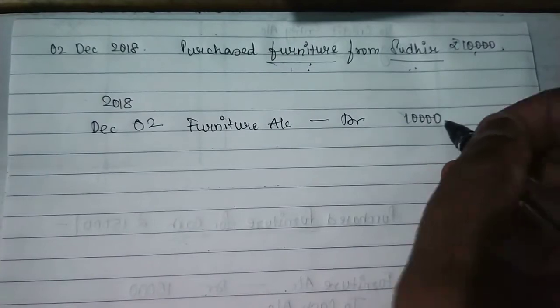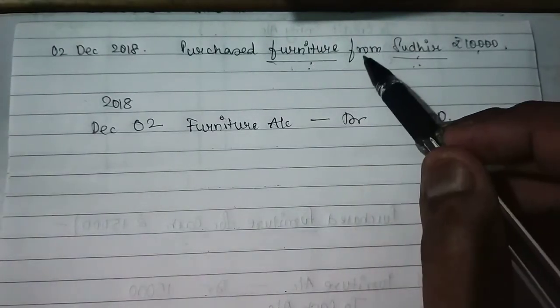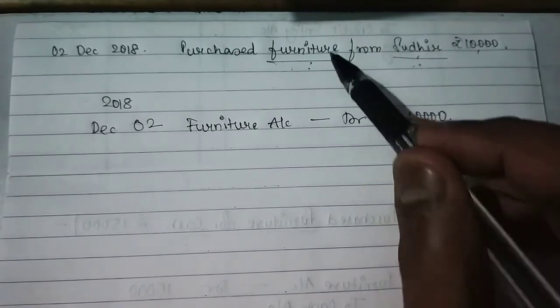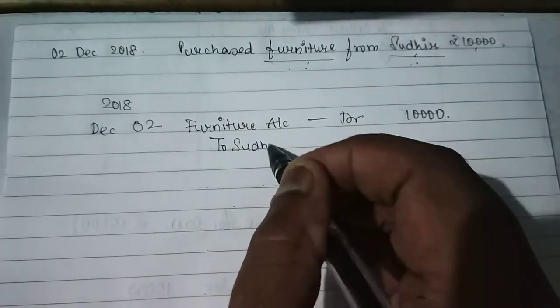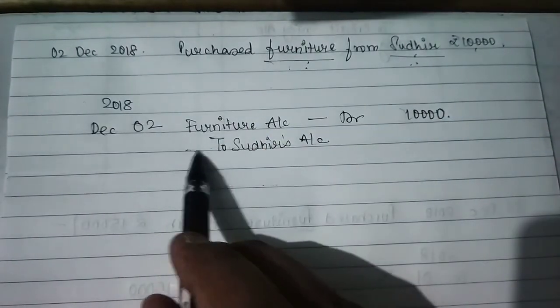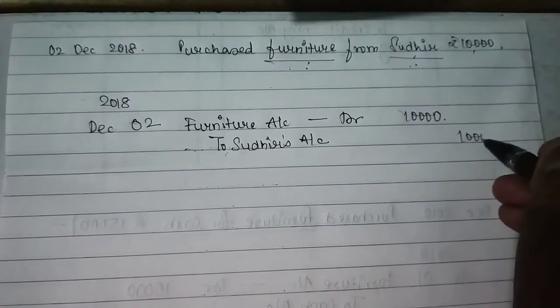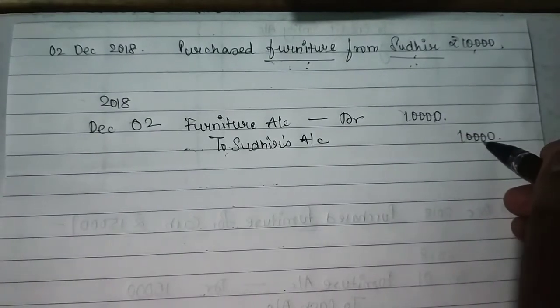$10,000. And Sudhir being a personal account, the rule is going to be debit the receiver and credit the giver. I have purchased the furniture from Sudhir, which means Sudhir is the giver of this furniture. Hence Sudhir's account will be credited. I have left some space and written the word "To" over here, 10,000. Again, see to it that both these amounts do not come in the same line.